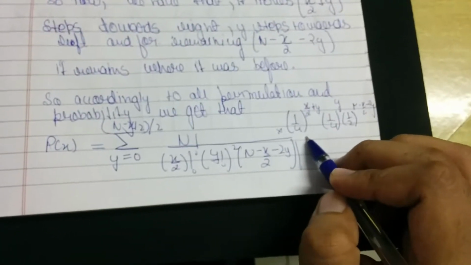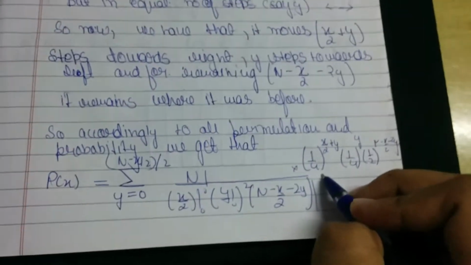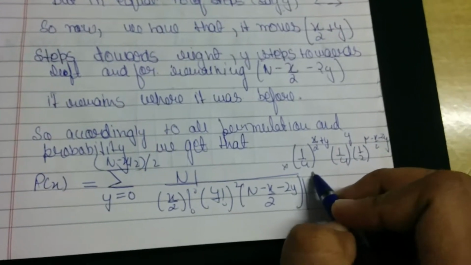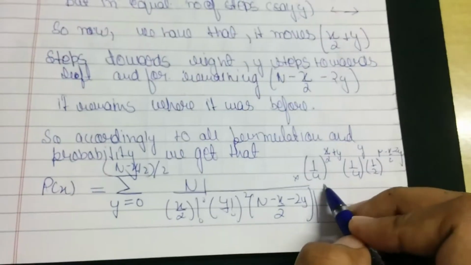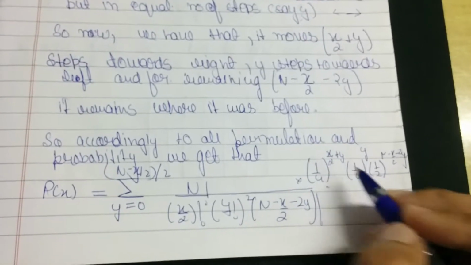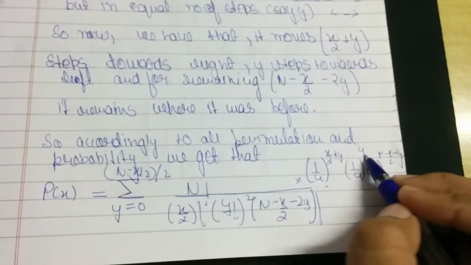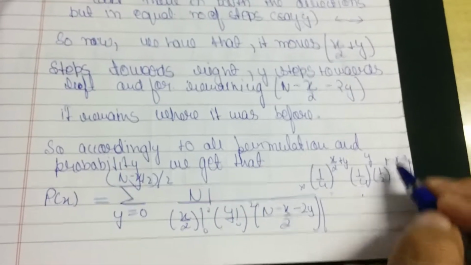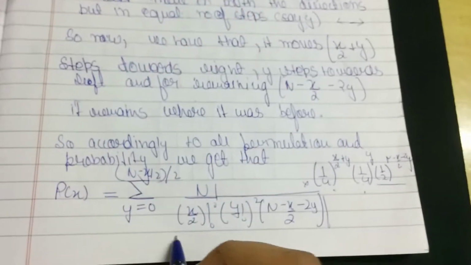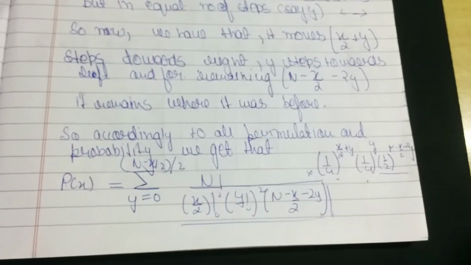We don't have to bother about it right now. So the total probability is 1 by 4 to the power x by 2 plus y for right, 1 by 4 to the power y for left, and for up and down it's this. And this is the total distribution that we can have.